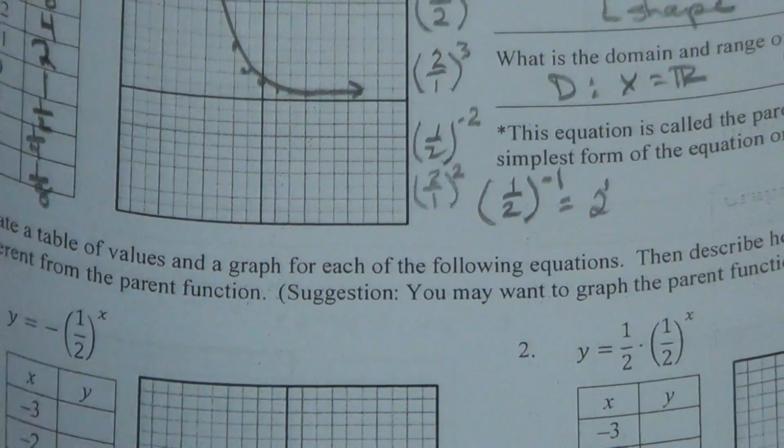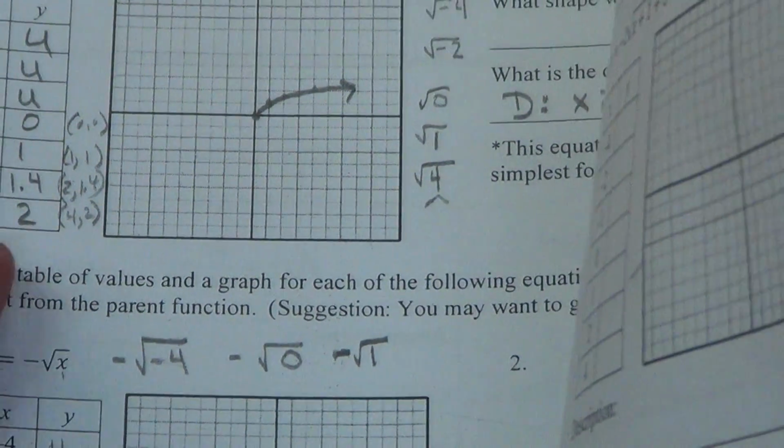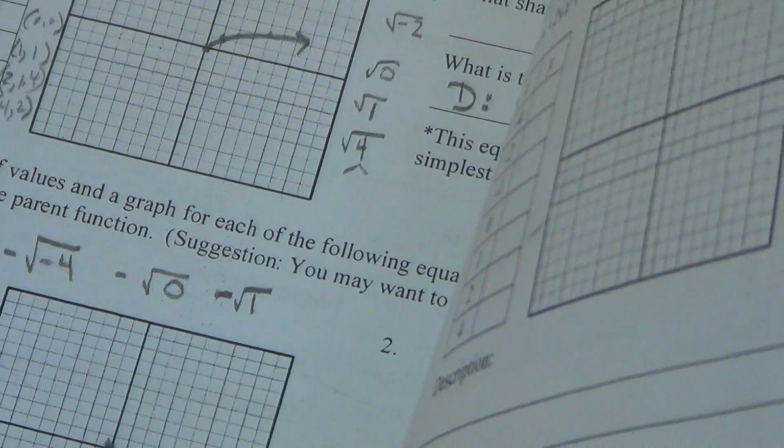Okay, look back at pages 8 with the square root function. Let me expand this out again.